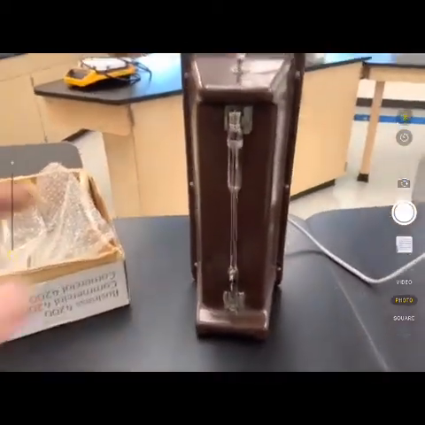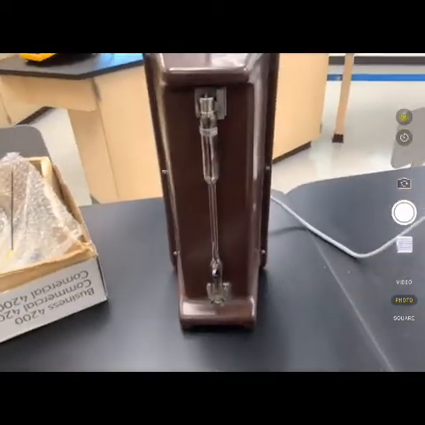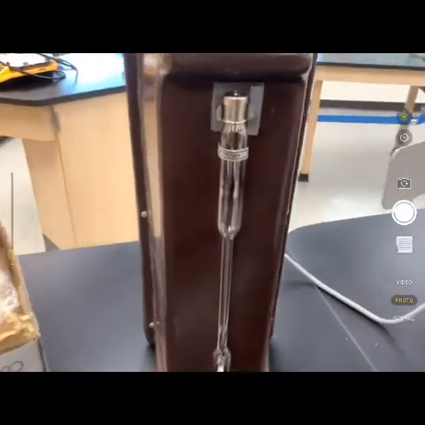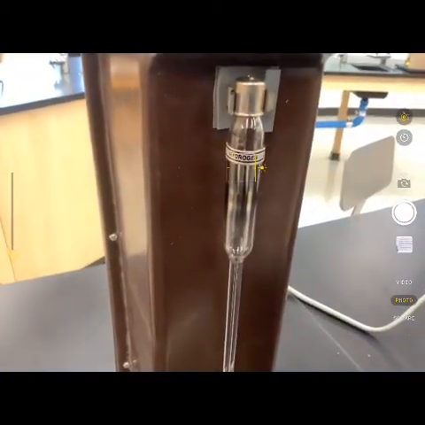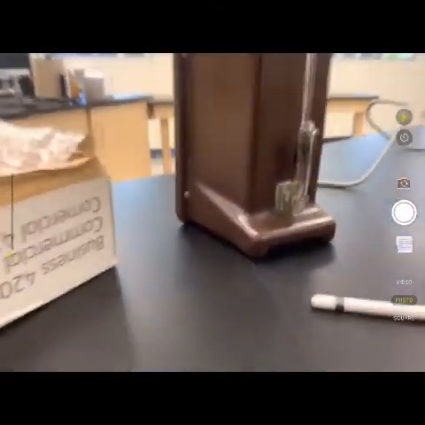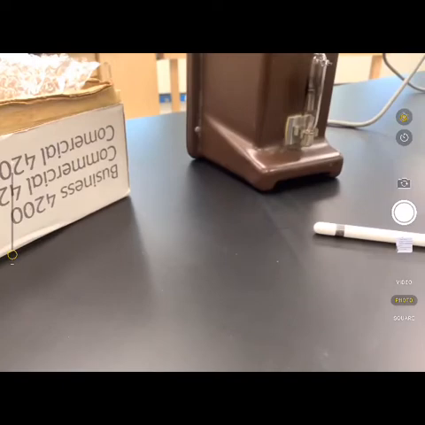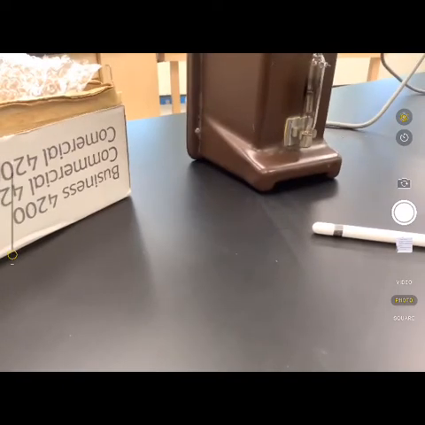So if we look over here, this is basically just a lamp. And plugged into that lamp, I have a bulb, and the bulb has hydrogen in it. It's pure hydrogen, basically. So let me shut off the lights really quick so that we can get a good look at it.